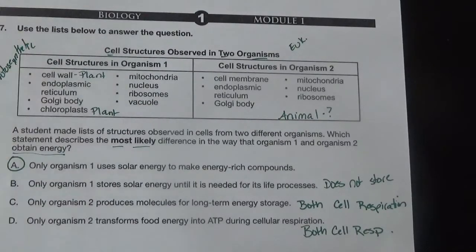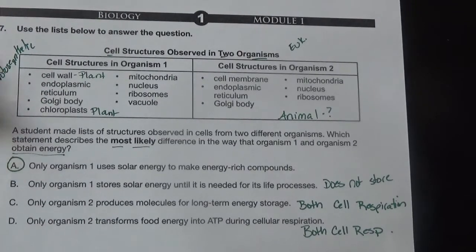A student made a list of structures observed in cells from 2 different organisms. Which statement describes the most likely difference in the way organism 1 and organism 2 obtain energy? Well, that's pretty easy. Organism 1's definitely a plant, and so I know that they're photosynthetic. Okay. Let's look. A says only organism 1 uses solar energy to make energy-rich compounds. I feel like that's the right answer, but let's read the rest.